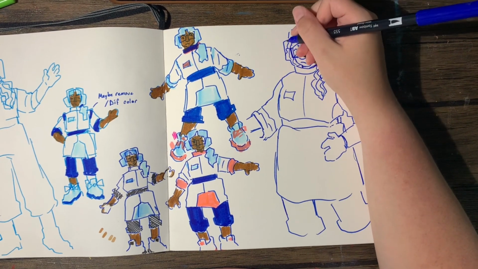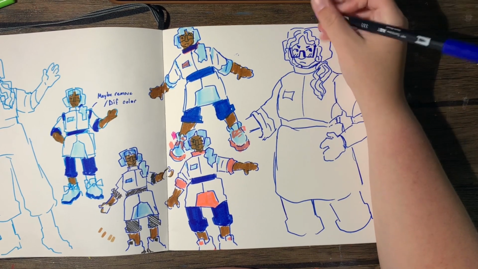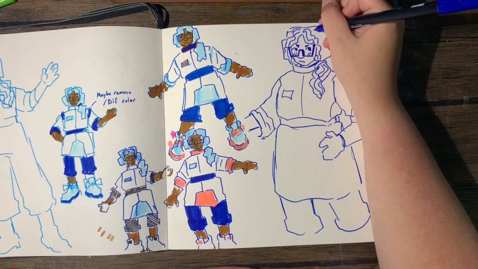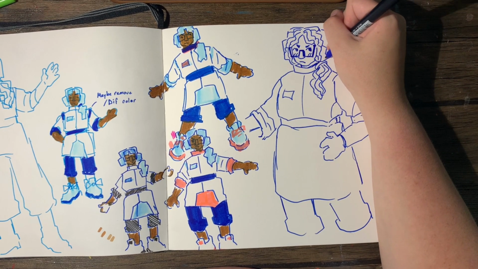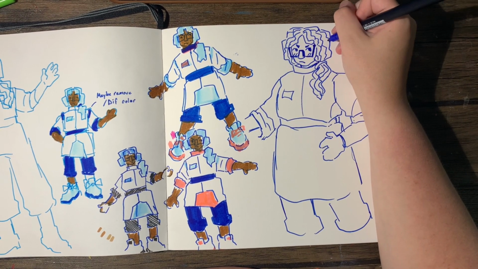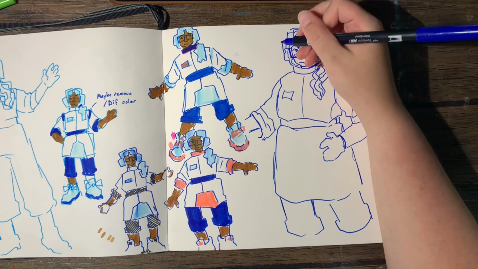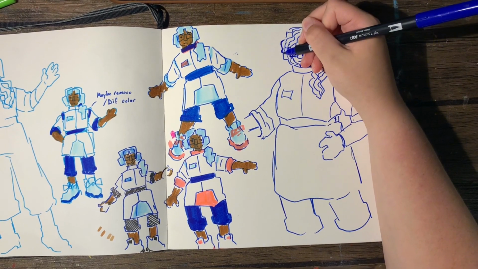As somebody who's white, I try to be conscious of the way I design my characters of color to make sure that things are accurate. And I think the biggest thing for me is making sure hair feels somewhat accurate but still stylized in a way that I find fun to draw.